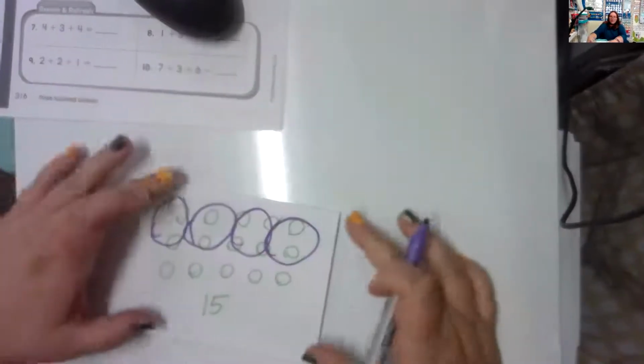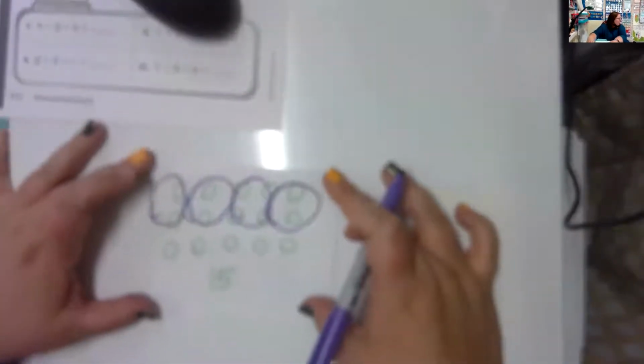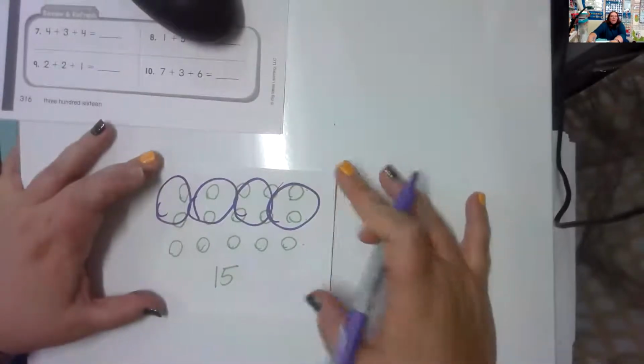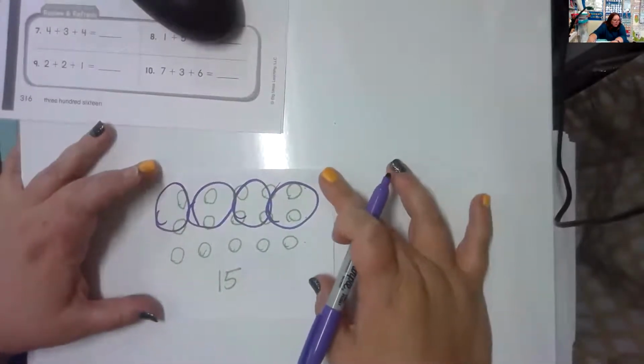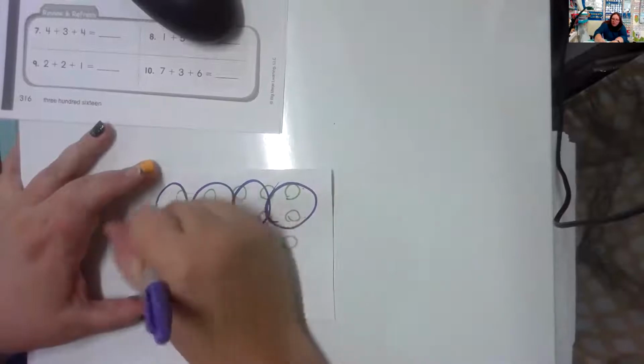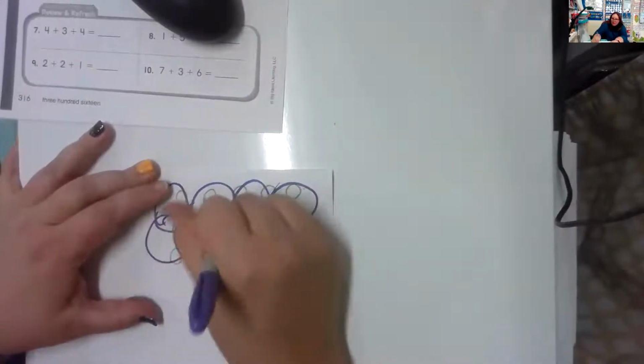And the size of what you draw, guess what? That's gonna matter. If I need to draw, say 15, am I gonna go 1, 2, 3, 4, if I only have this much space to draw to show? I'm not gonna have enough room to draw 15 without somehow overlapping.